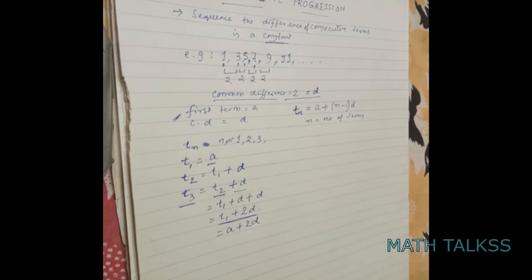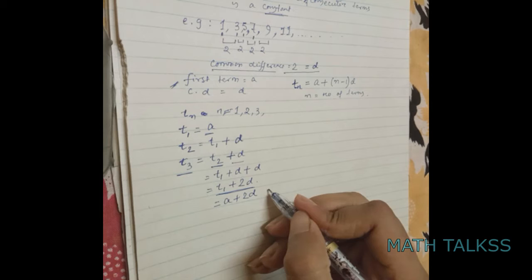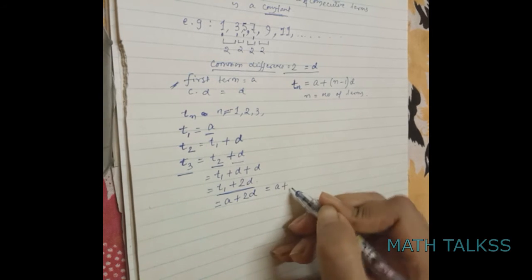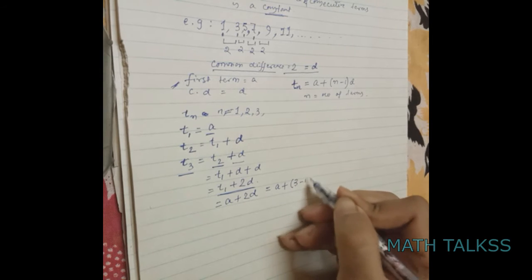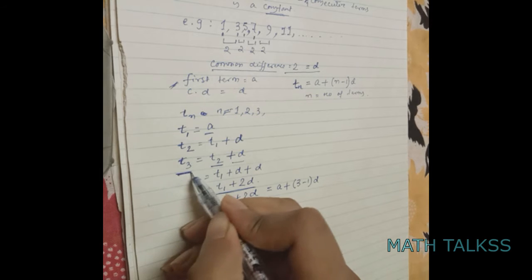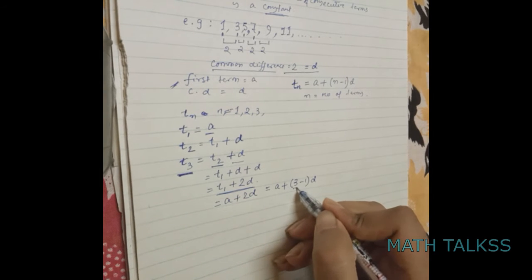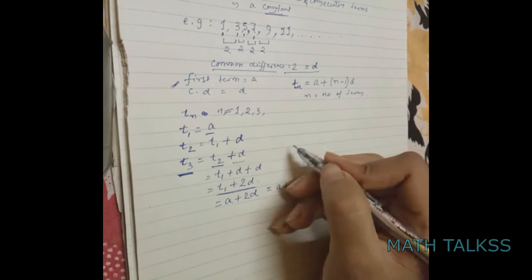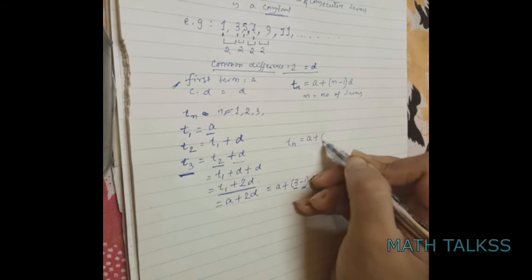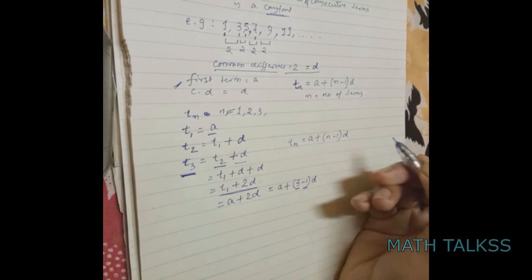So we can relate this as a plus 3 minus 1 times d. Here the third term is related as 3 minus 1, so we can write Tn is equal to a plus n minus 1 into d.